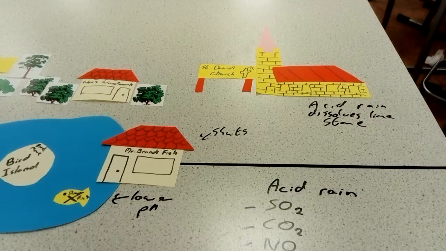So there are just a few different things that you might want to think about when thinking about the consequences of acid rain within a single area and answering exam questions, just to push on, just to show that you are able to think a little bit more out of the box.